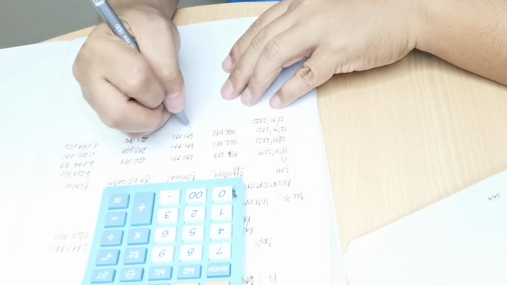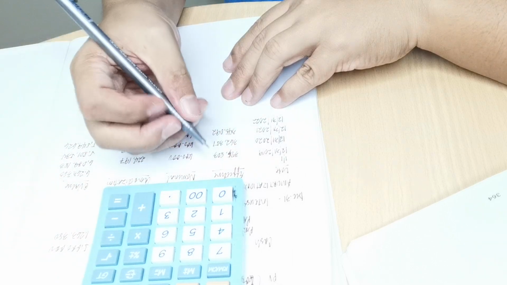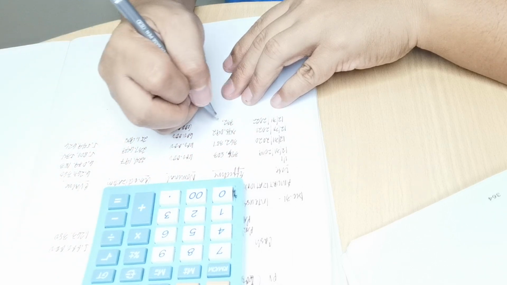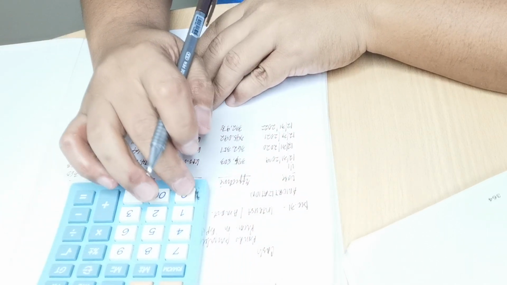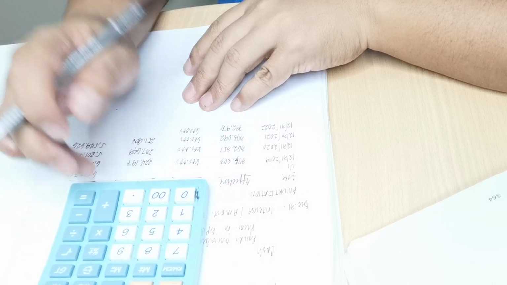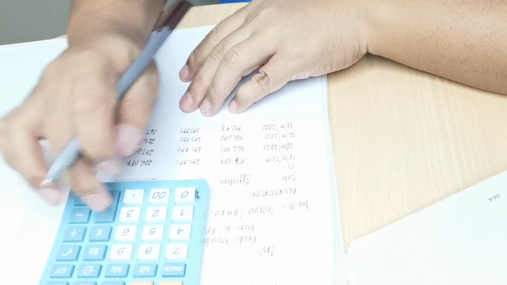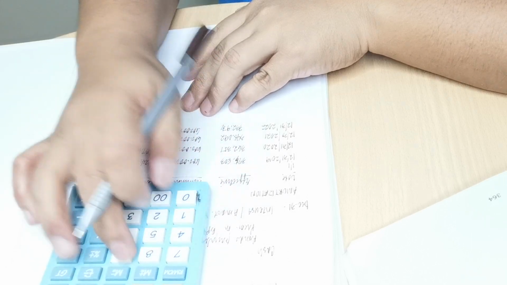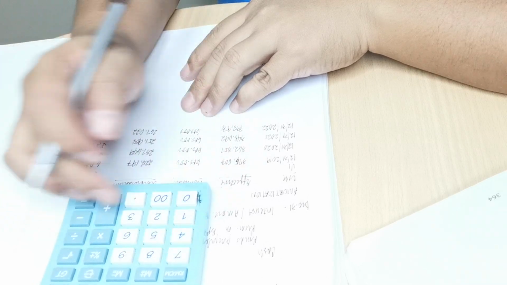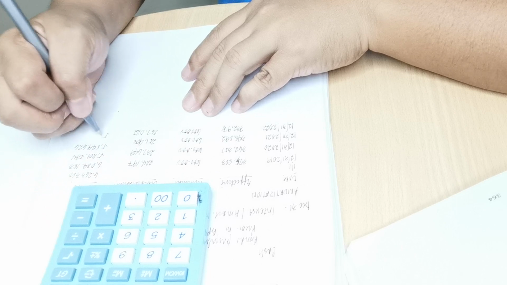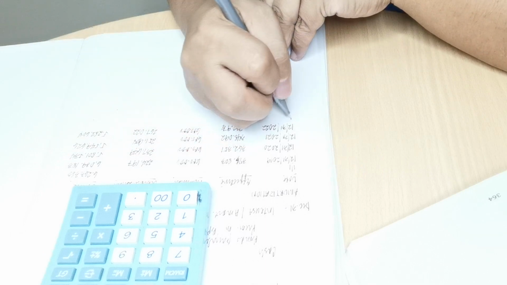Okay, and then another one, 12/31/2022. So this is 5,549,626 times 0.06, 332,978. 600,000 minus 332,978 is 267,022. Minus 5,549,626 is 5,282,604.